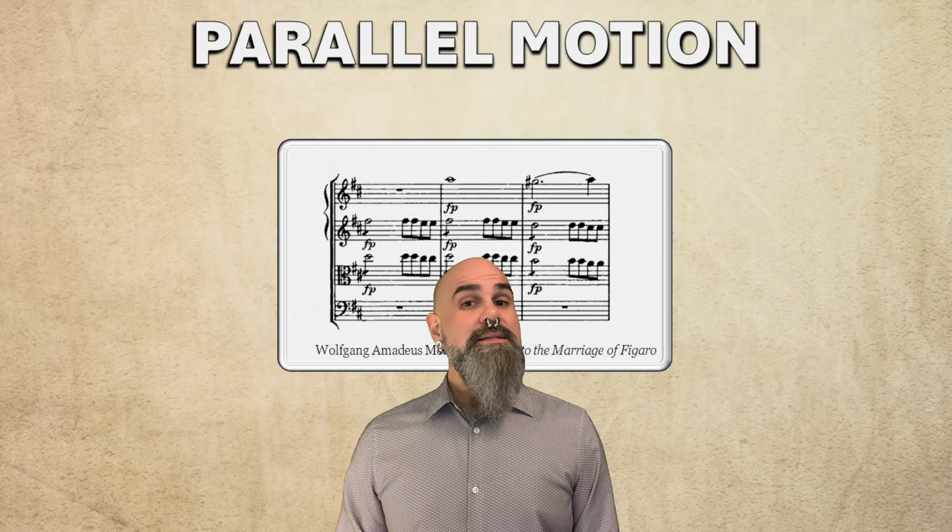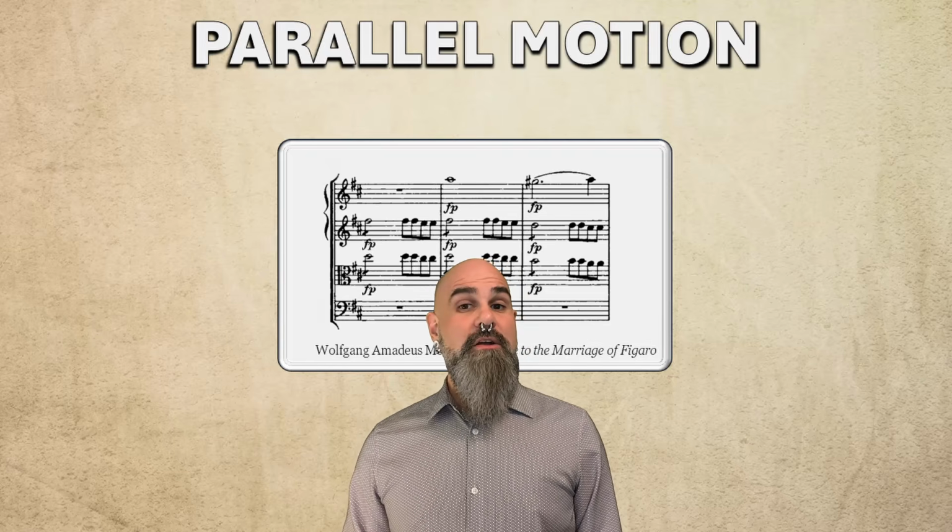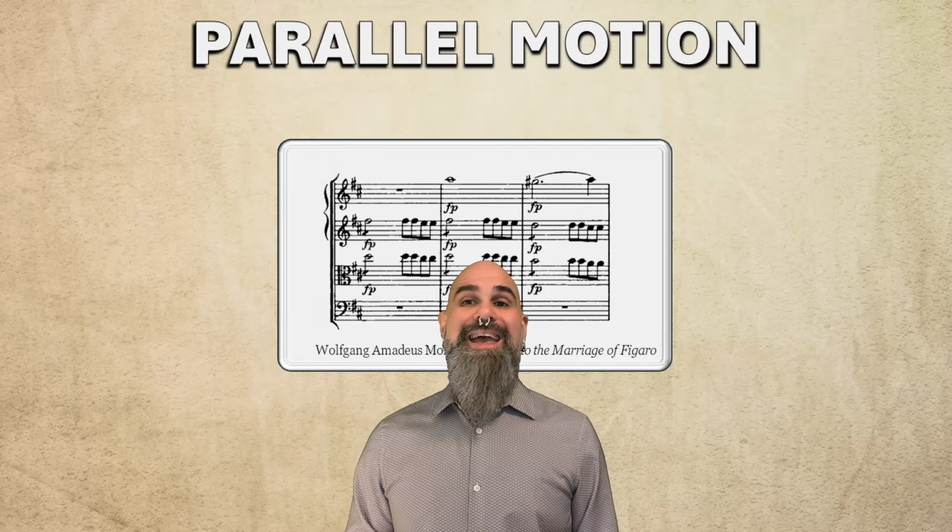You can find examples of parallel motion, especially parallel thirds, in nearly every genre, from classical to jazz to pop. Let's take a quick look at an excerpt from Mozart's Overture to The Marriage of Figaro, where we find parallel thirds in the harmony, the melody, and in the quick runs.